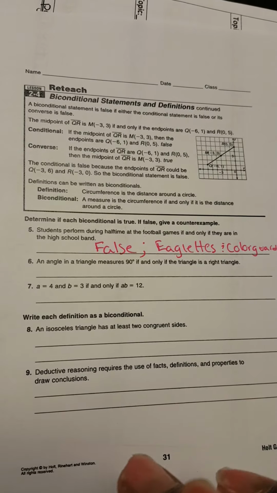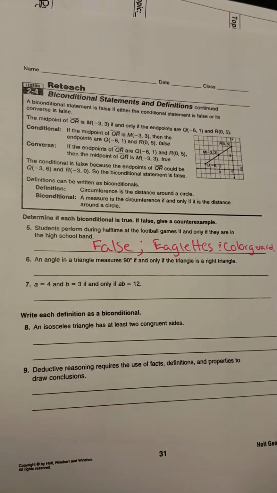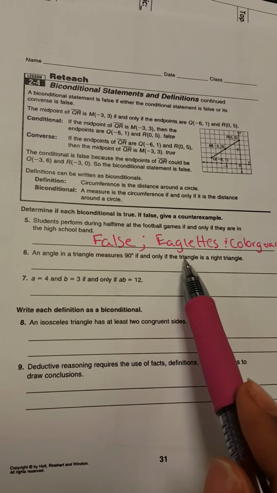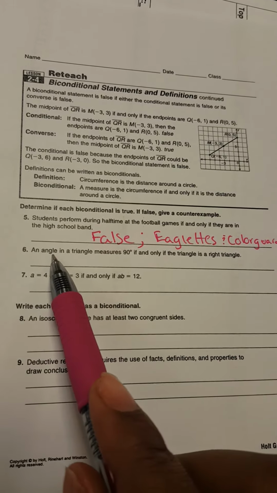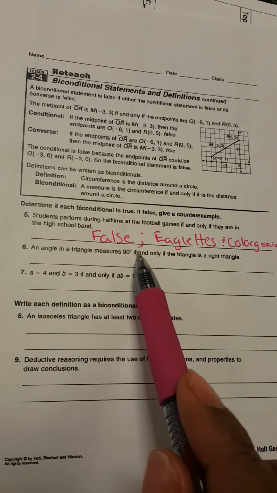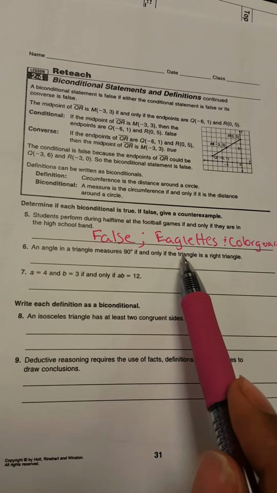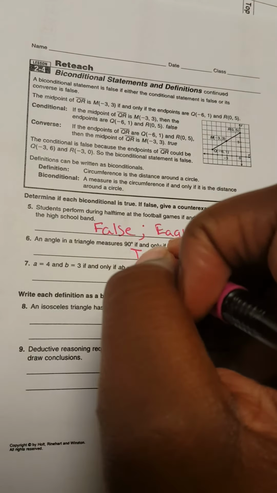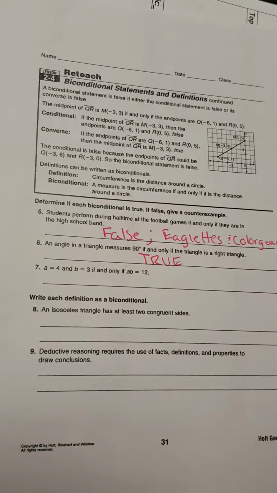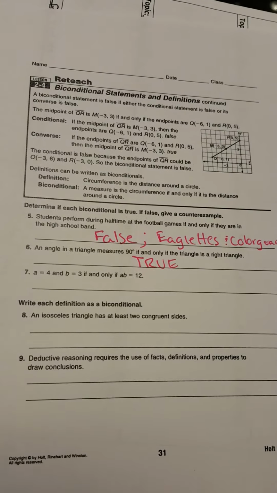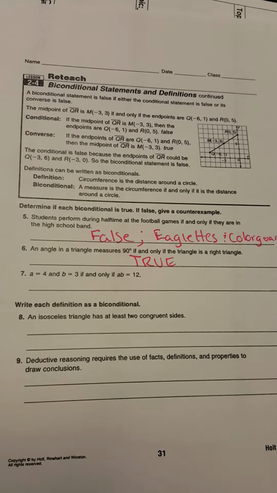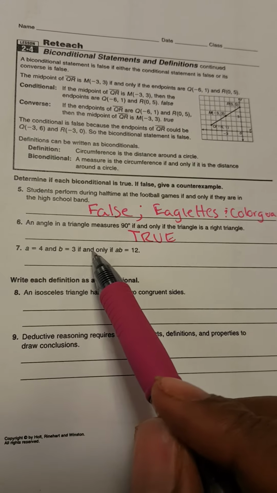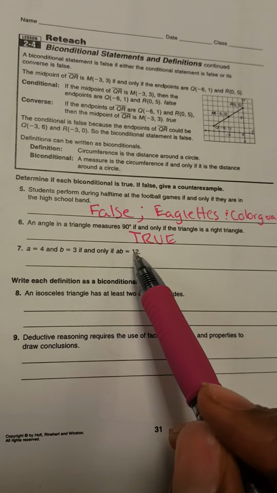Let's look at 6. An angle in a right triangle measures 90 degrees if and only if the triangle is a right triangle. This would be true, because if it has a 90-degree angle in there, that means it is a right triangle. 7. A equals 4 and B equals 3 if and only if A times B equals 12.